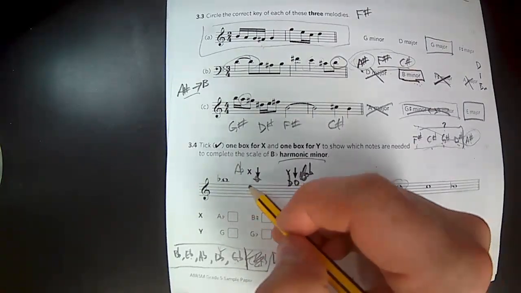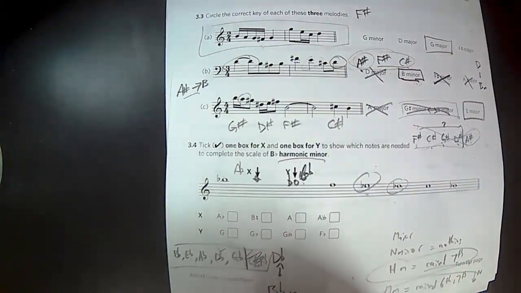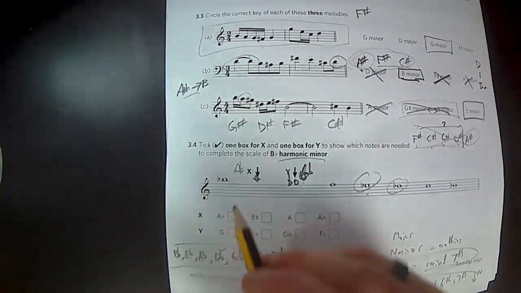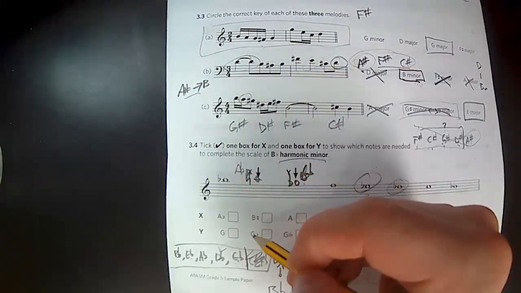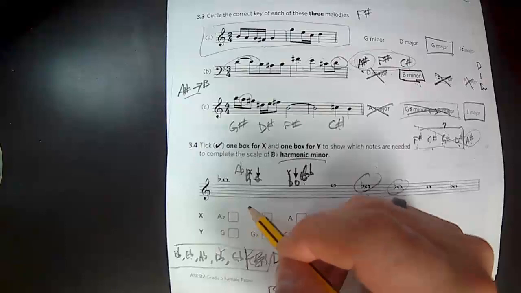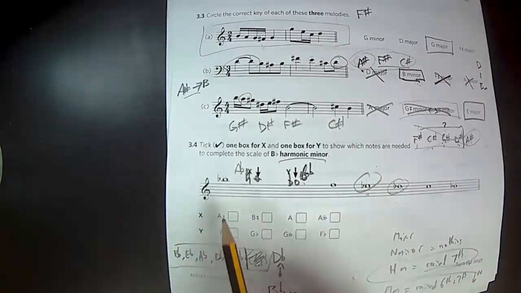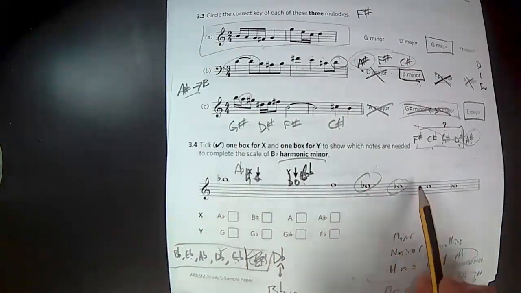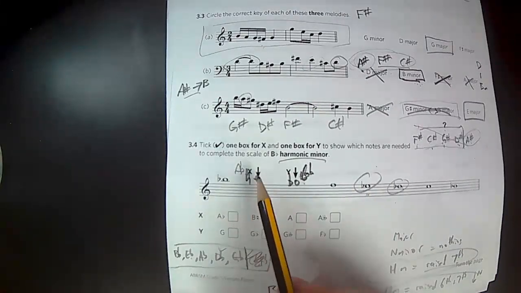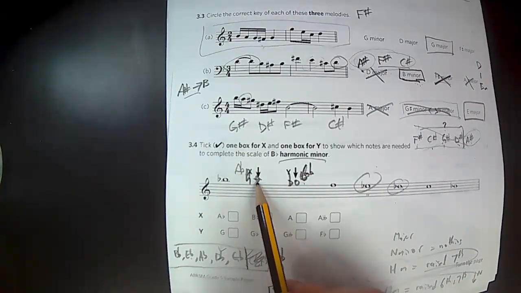How do we raise an A flat by a semitone? We make it an A natural. We don't need to put a natural symbol there. It follows the key signature, but the 7th has been raised from an A flat to an A natural.